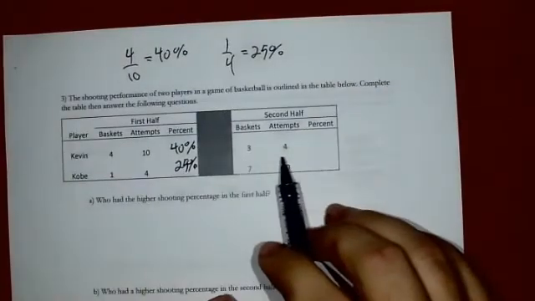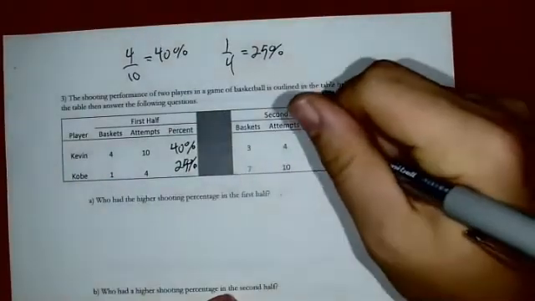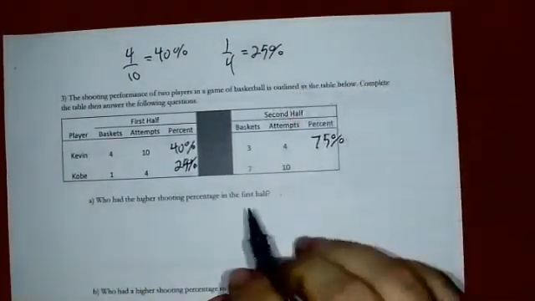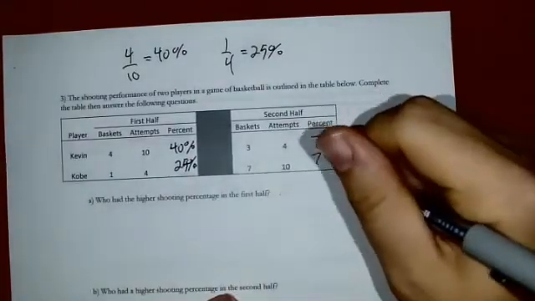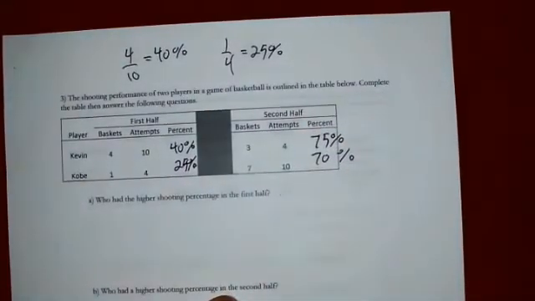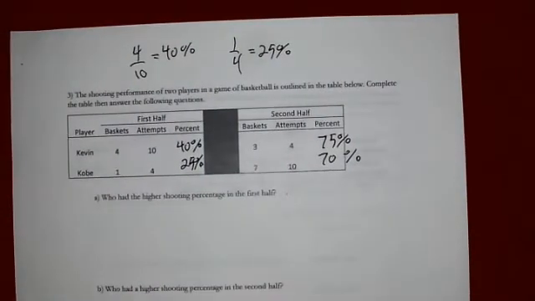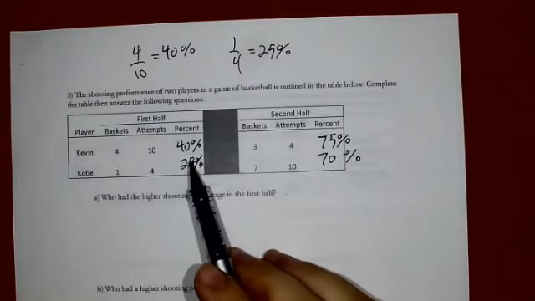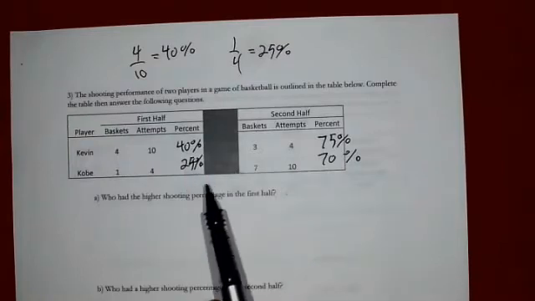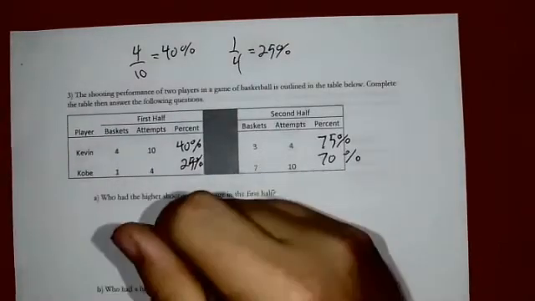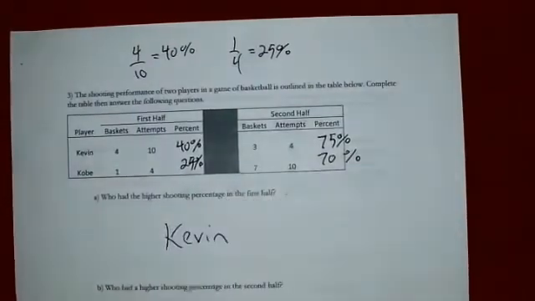Then Kevin, 3 out of 4. If you do 3 divided by 4, that's 75%. If you do 7 out of 10, that's 70%. All right, cool. So there's all the percentages. So who had the higher shooting percentage in the first half? Well, Kevin was a 40% shooting percentage, and Kobe was 25%. So Kevin had a better shooting percentage in the first half.